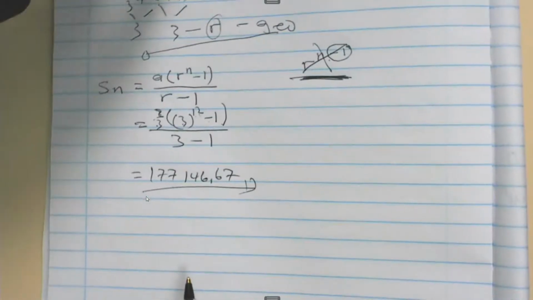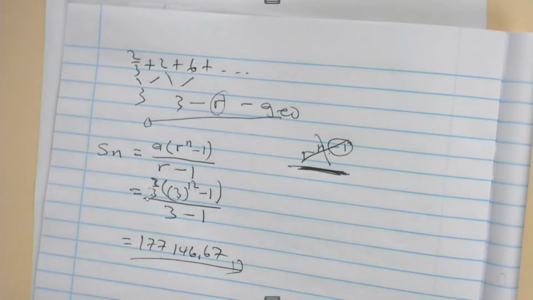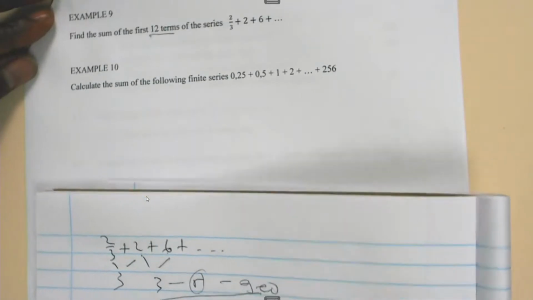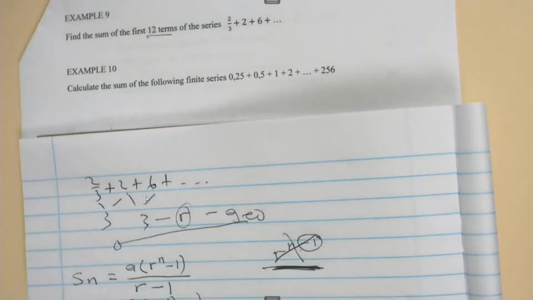And then the last example of the day: calculate the sum of the following finite series. There is our finite series: 0.25, 0.5, 1, 2, up to 256.